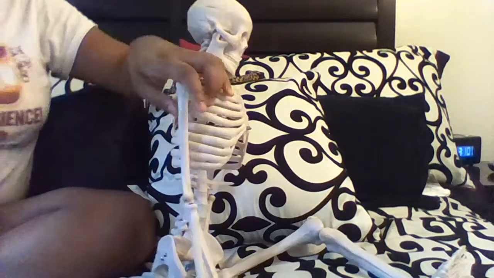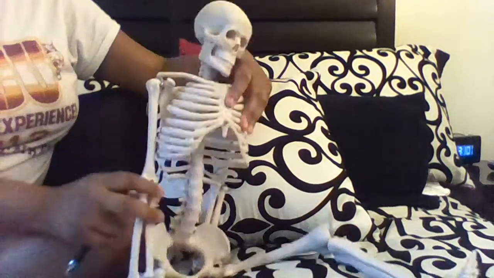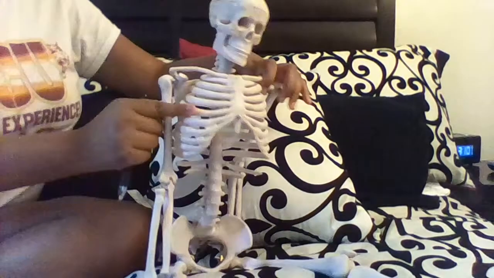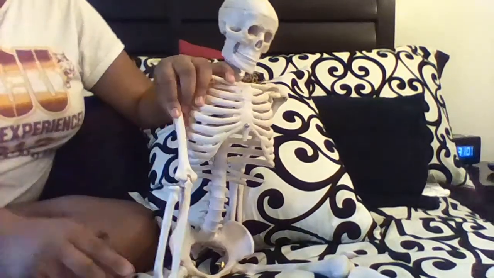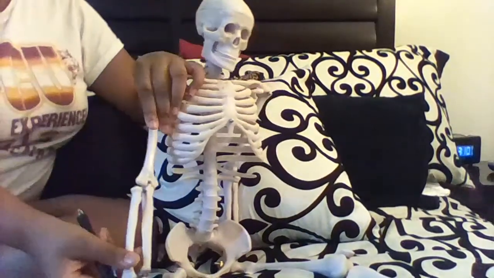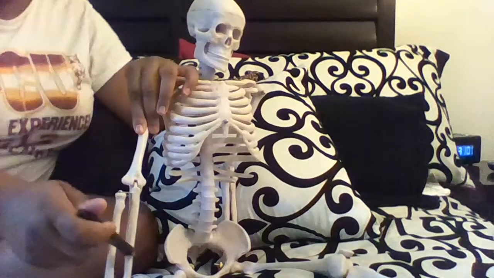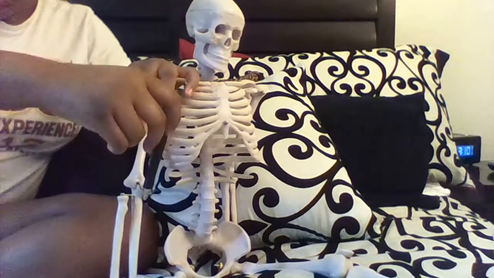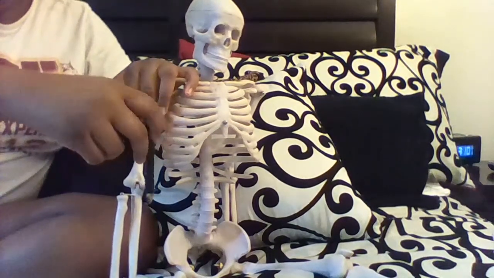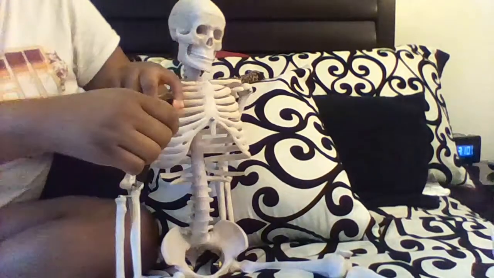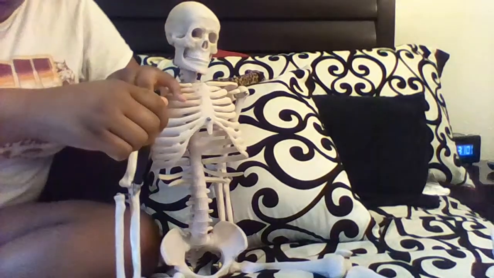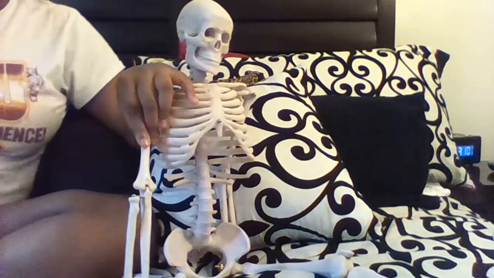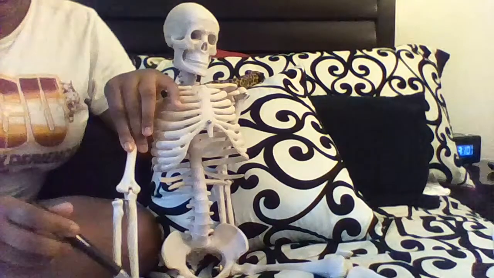We have the forearm, which will be here. We have the ulna and the radius. The ulna is this longer bone, the outer part, and we have the olecranon, which is the top connection. We have the coronoid process, which is up here. We have the styloid process, which is down here.